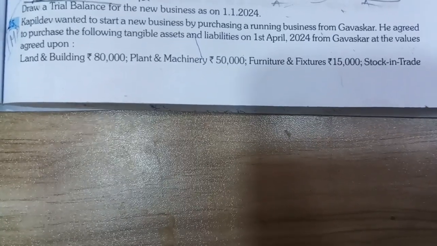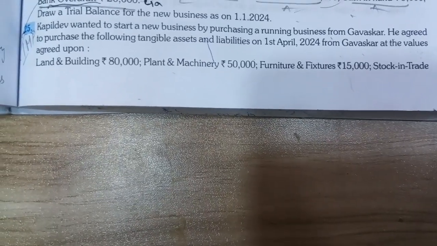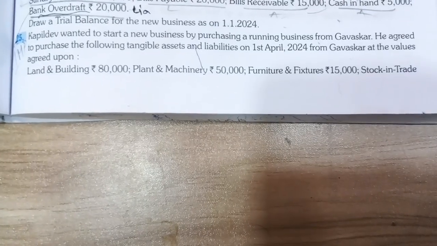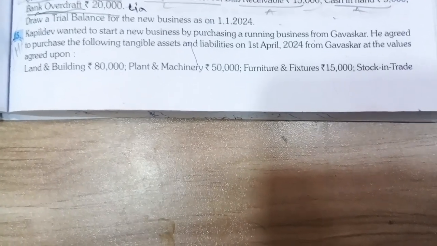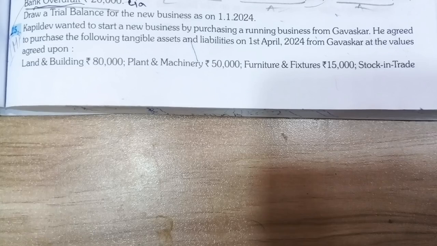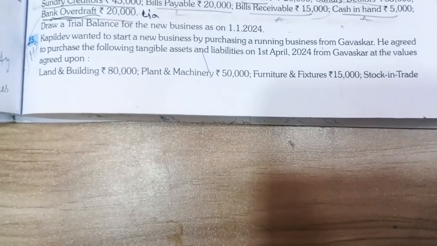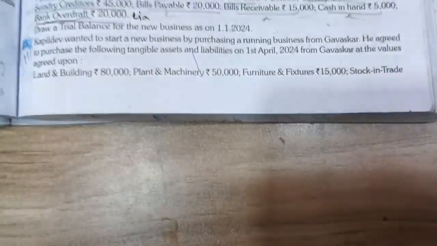This is the question. Kapil Dev wanted to start a new business by purchasing a running business of Gavaskar. He agreed to purchase the following tangible assets.